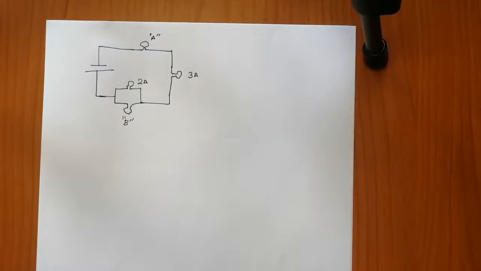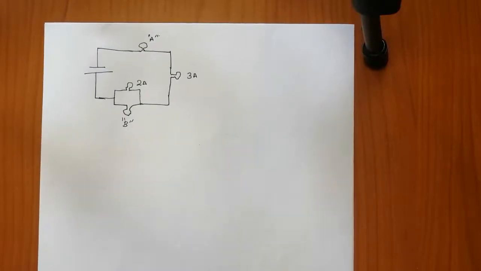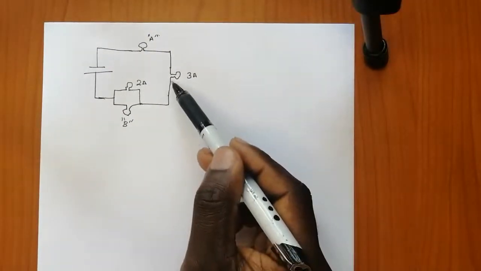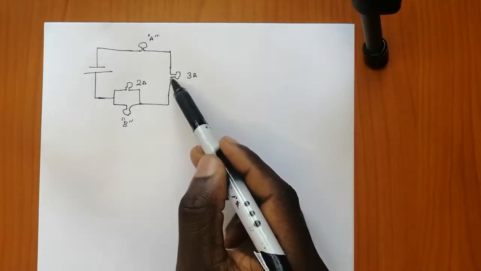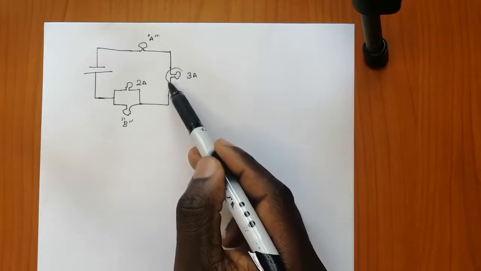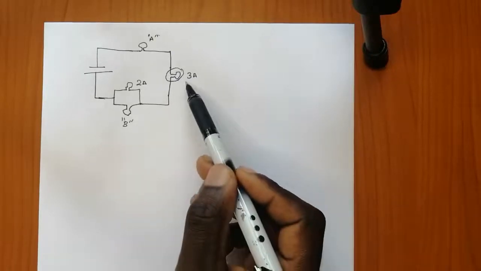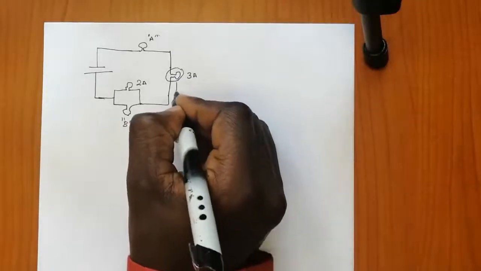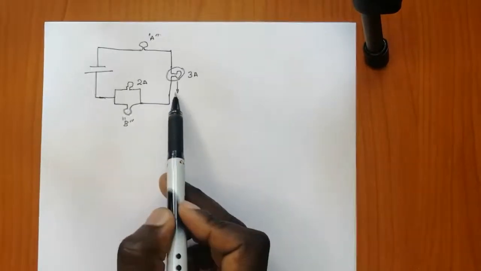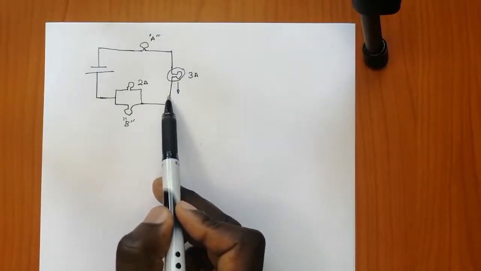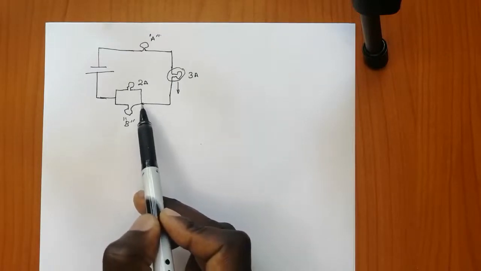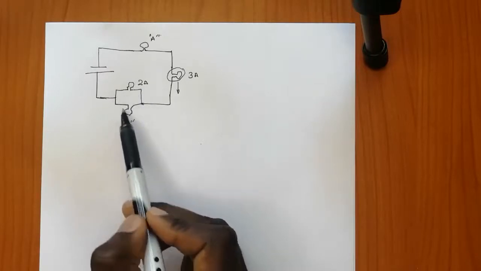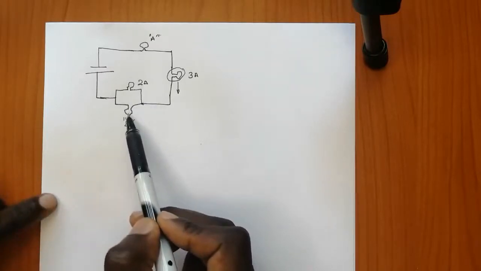So let us apply what we just learned. You can start at any point. For now, I think it's easier to start here. You have the current of 3 that is flowing out of this bulb, which is 3A, and this current will go in this direction, and because what we said is the current will split when connected in parallel.